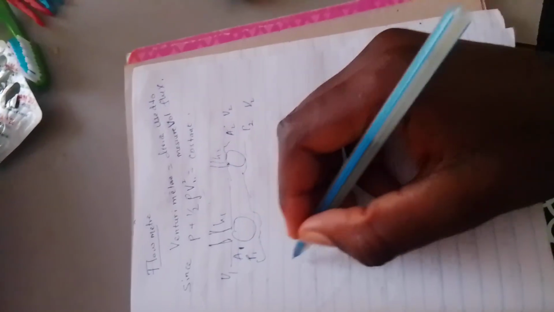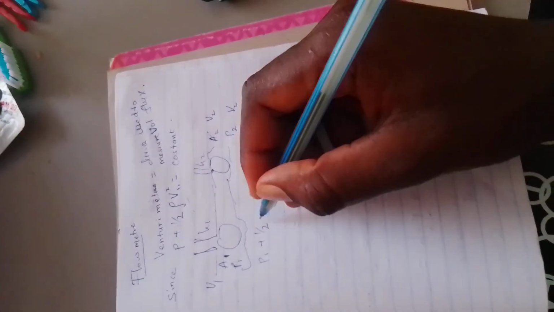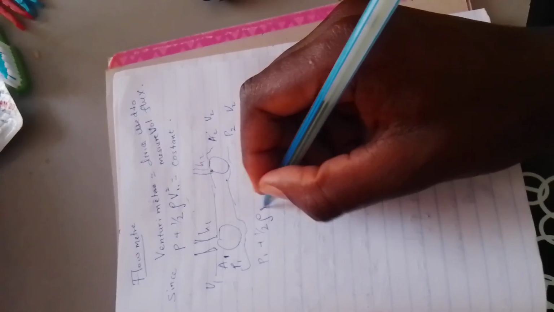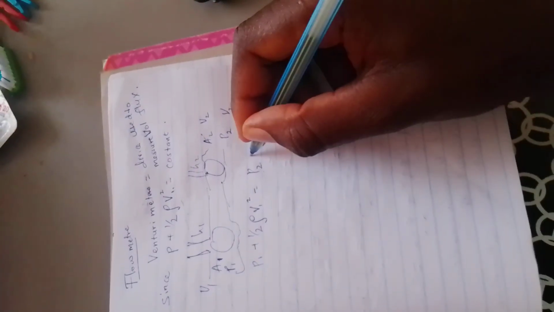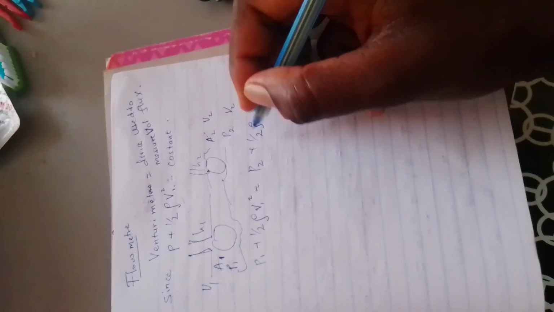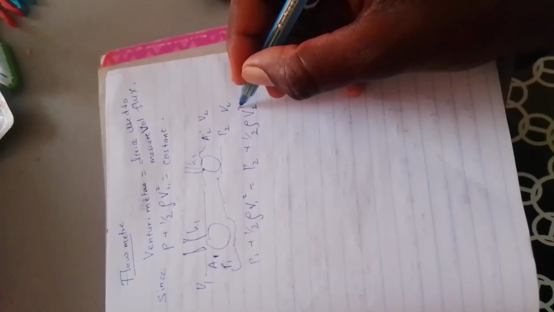Therefore P1 plus a half rho V1 squared is equal to P2 plus a half rho V2 squared.